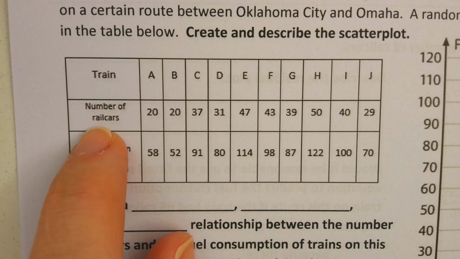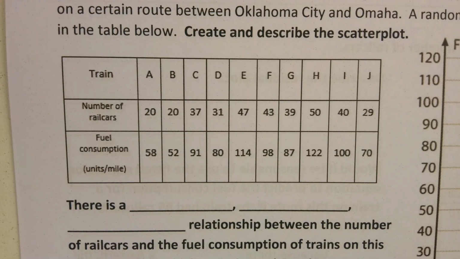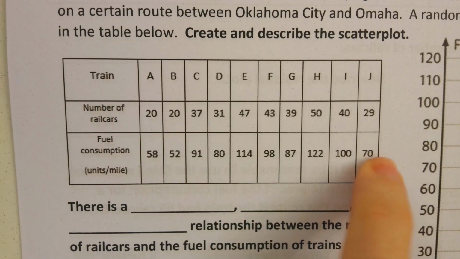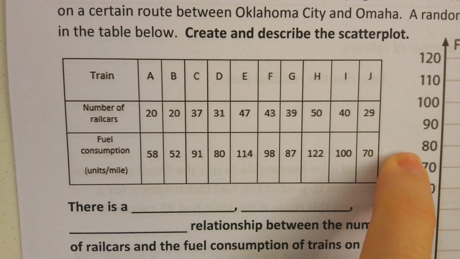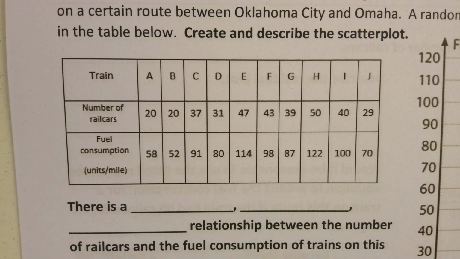Do y'all know what the number of rail cars are? What a rail car is? It's like you got the engine and then the cars, the little boxes. And then how much fuel it actually used. This fuel consumption is in units per mile. They did not tell us the unit, but maybe it's gallons or something like that.